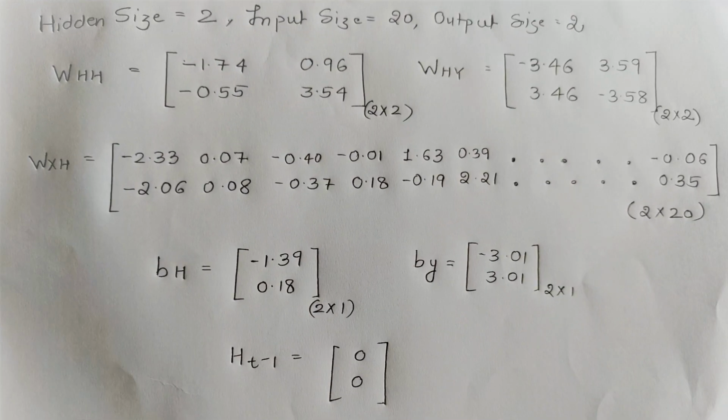What I intend to cover next is to give you an idea of how an RNN functions from within. I will cover the forward propagation step once the training has happened. I won't cover the back propagation step in this video.